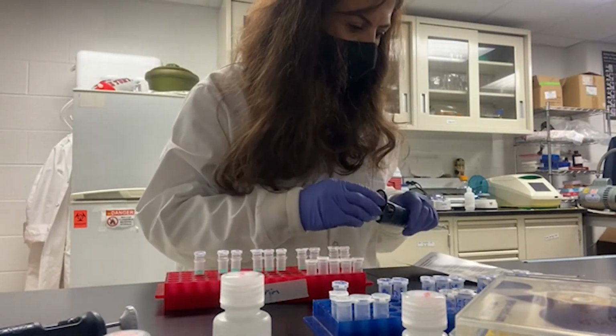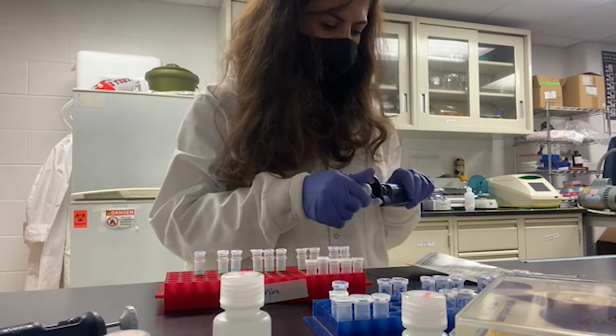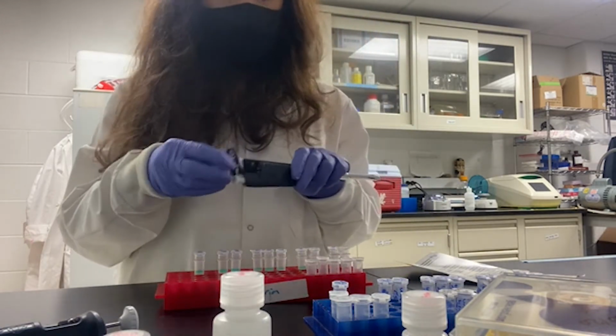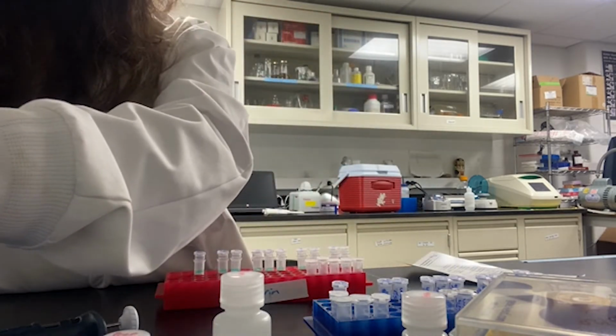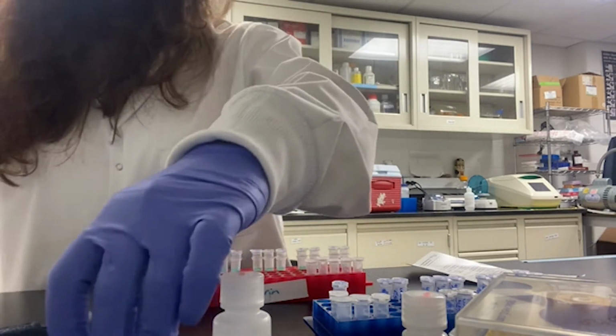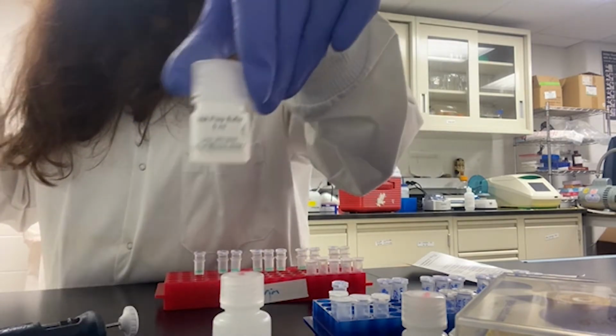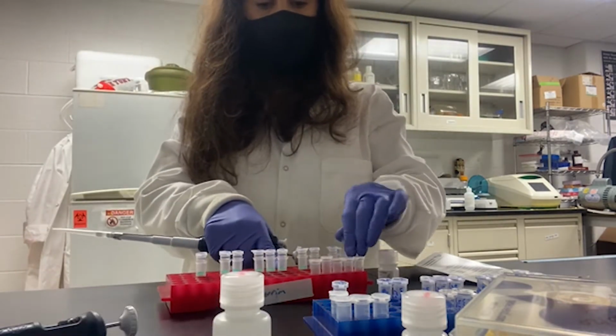Now according to this step we are going to add 400 microliter of RNA Prep Buffer to each of these columns.